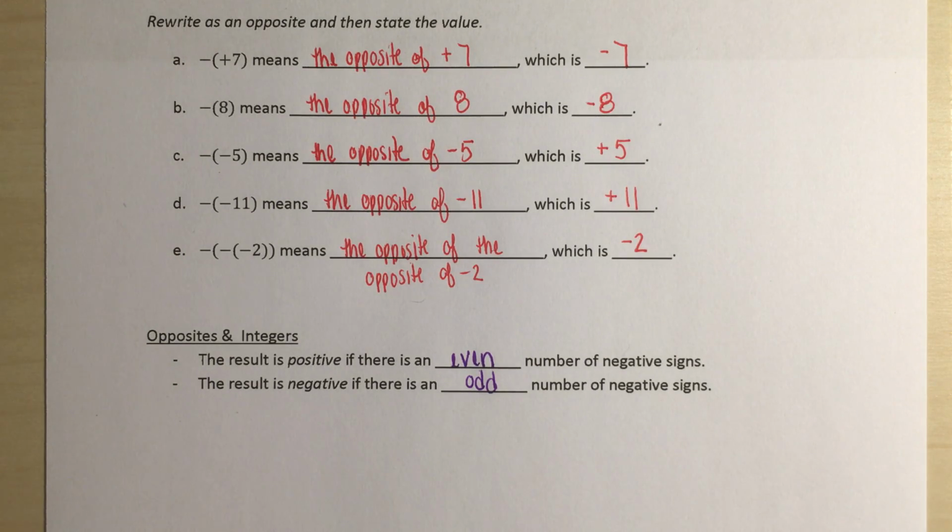So if we see 2 negative signs together, we have an even number of negative signs out front. An even number of negative signs means we're going to have a positive answer. And if we have an odd number of negative signs, we're going to have a negative answer.